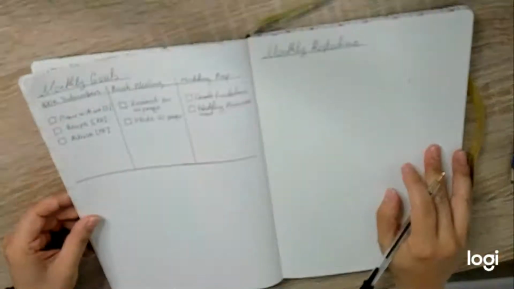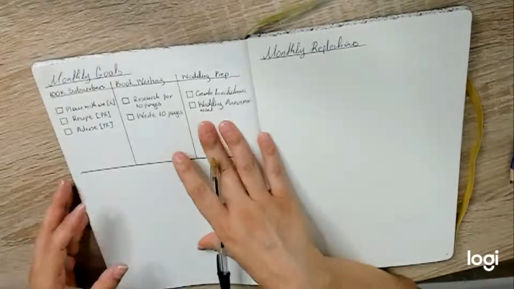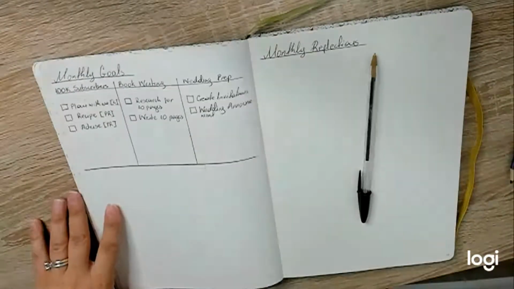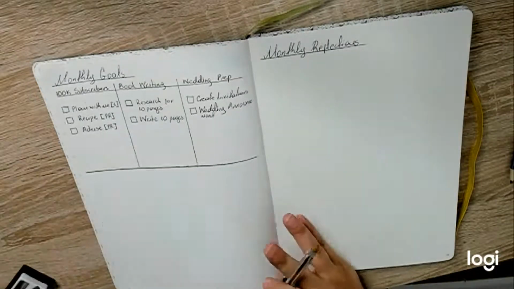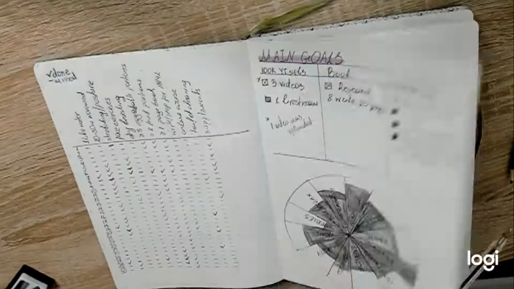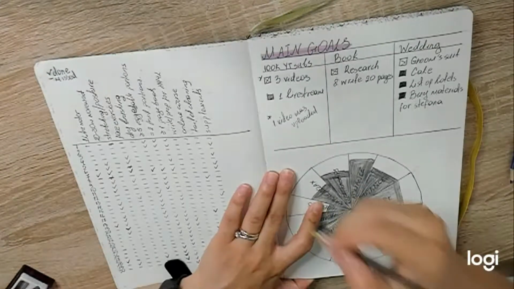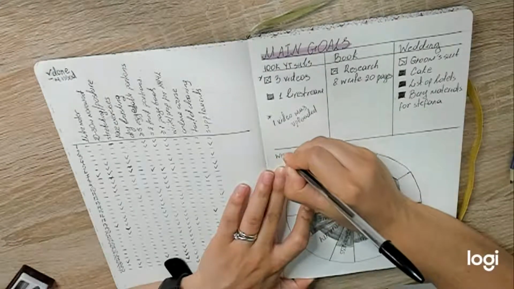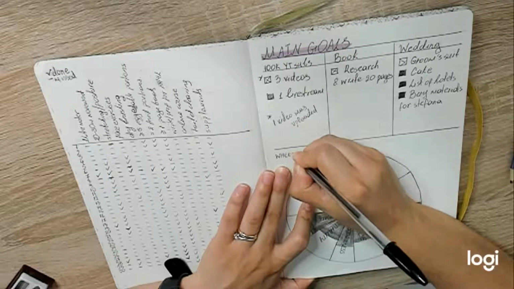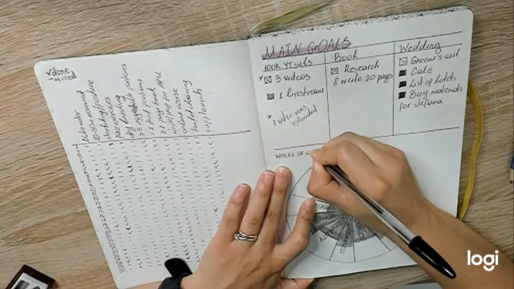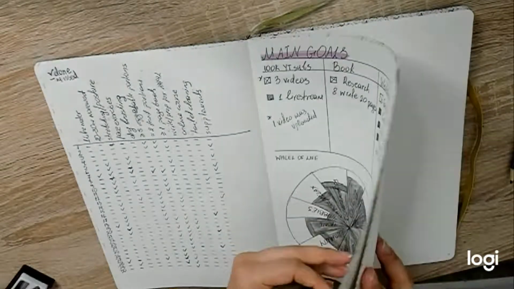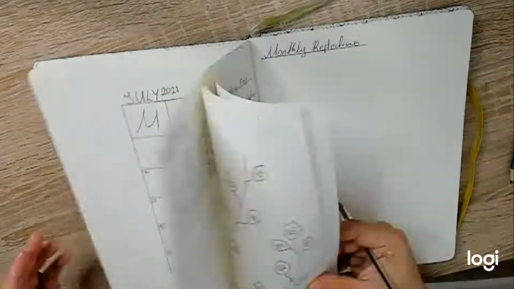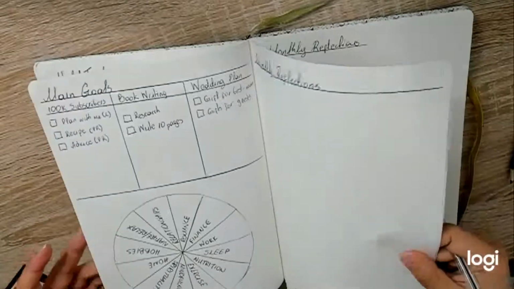Yeah, and those are my goals. These are non-work related goals, basically. And let's go and create the wheel of life. Well, I think if I write it here, life. Yeah, I think it's good to have a name there, right? Right now I don't have a name for it.